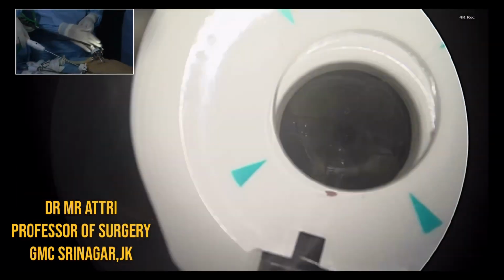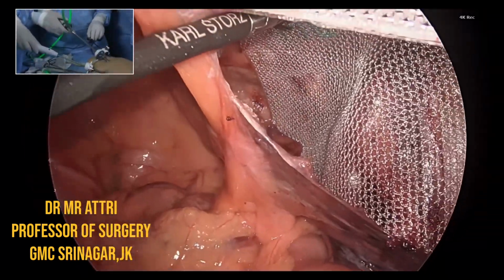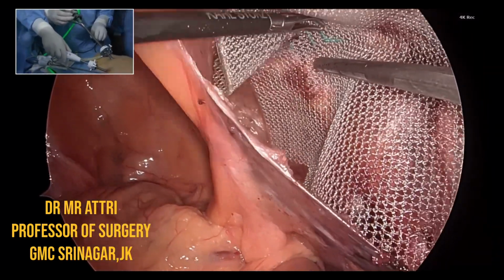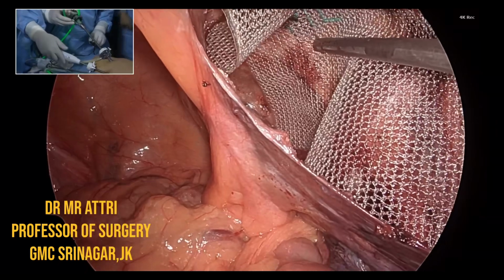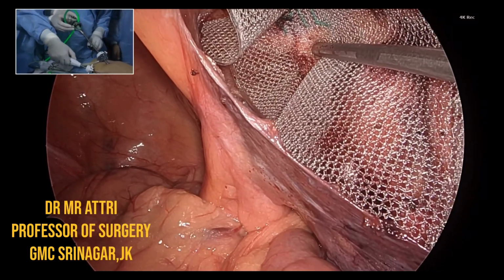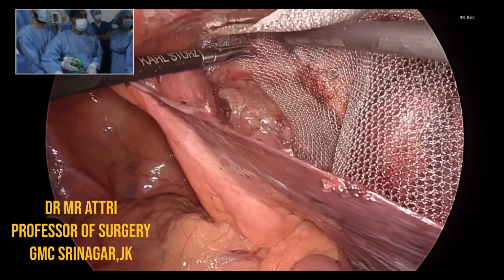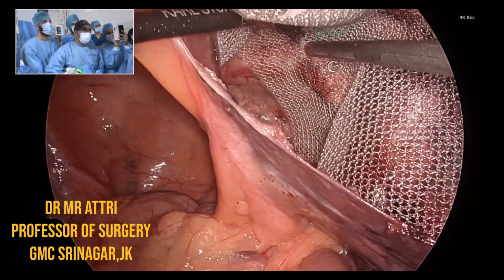Just see how it goes. We'll be fixing the mesh. Just see, it has been applied. I'll be fixing one more here.